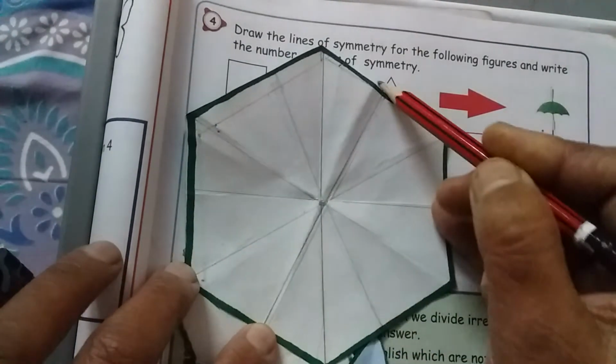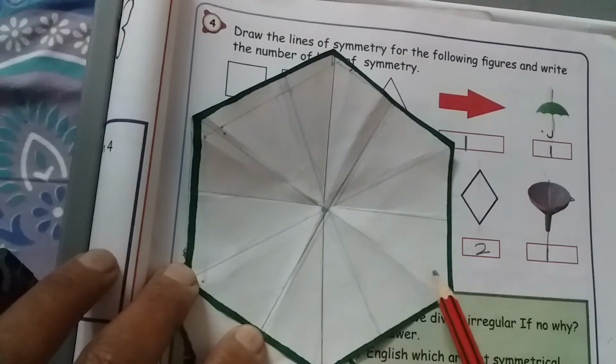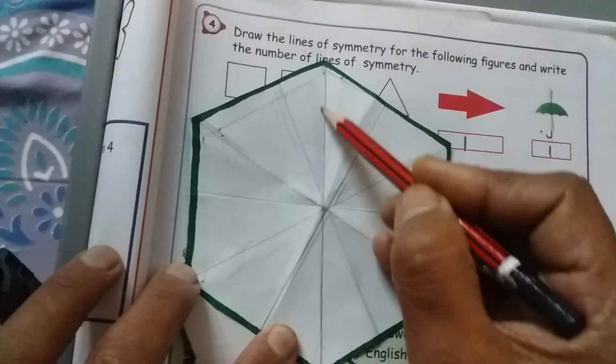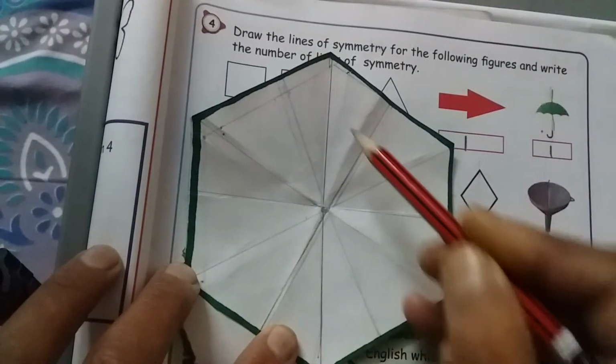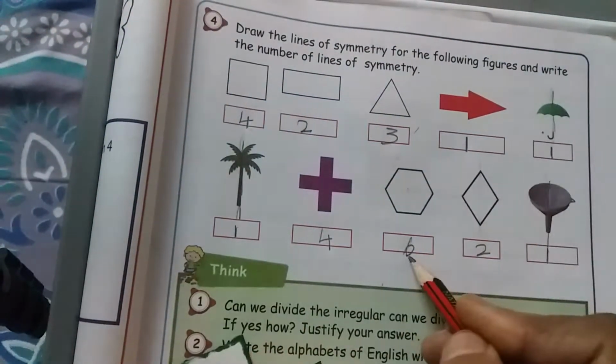This is 1. And this is 2. This is 3. This is 4. This is 5. And here 6. This we cannot take because when we started here, the same line ends here. So there are 6 lines of symmetry for this figure.